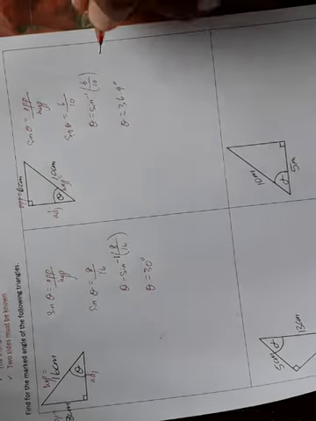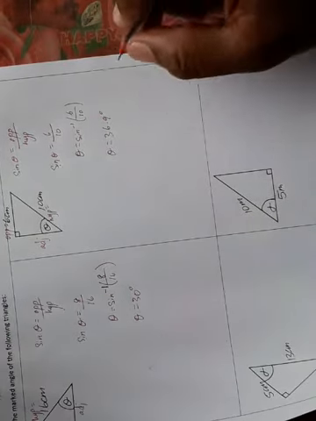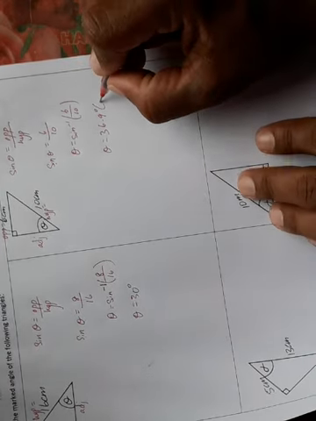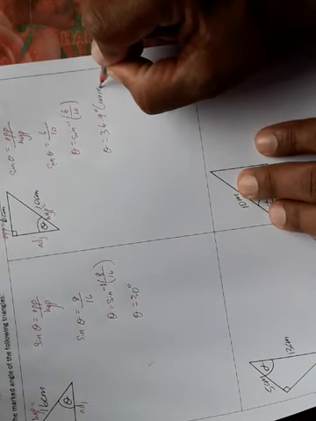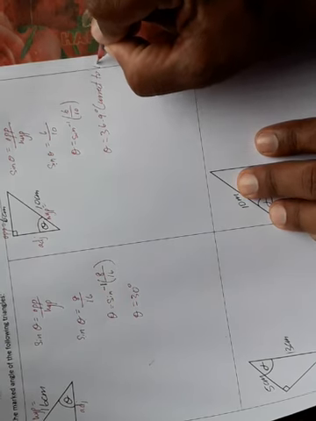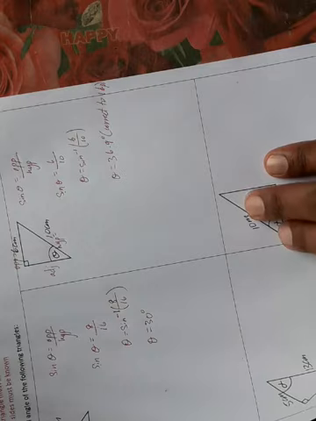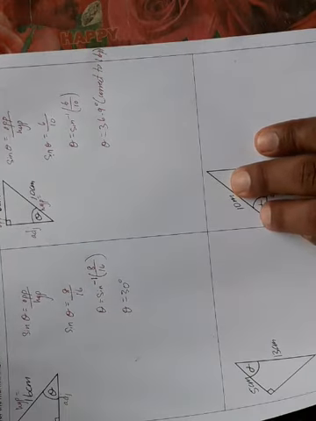36.9 degrees. And since I rounded off my answer, I need to state, in brackets, I'll write correct to 1 dp. Yes, correct to 1 dp.